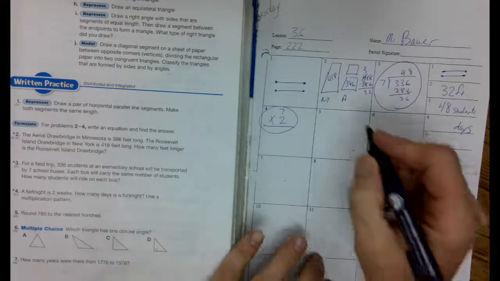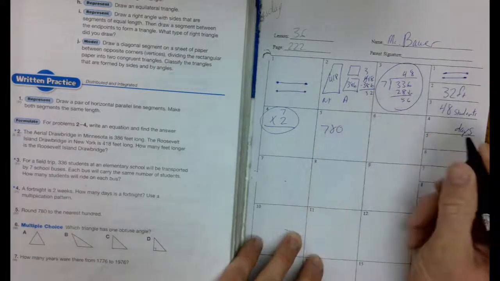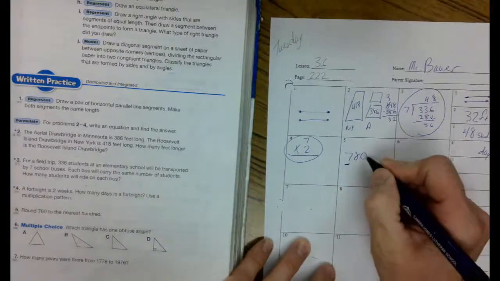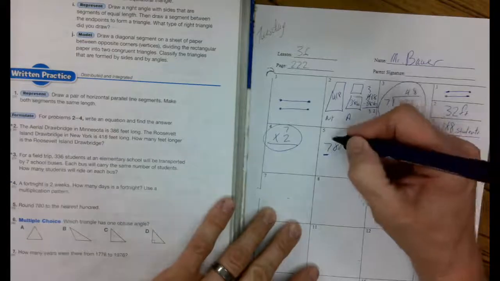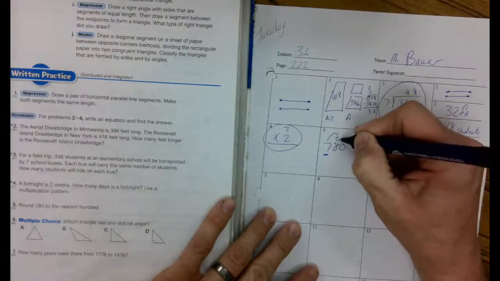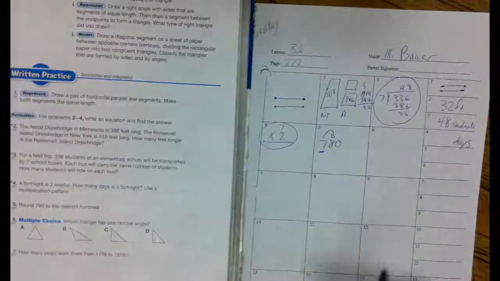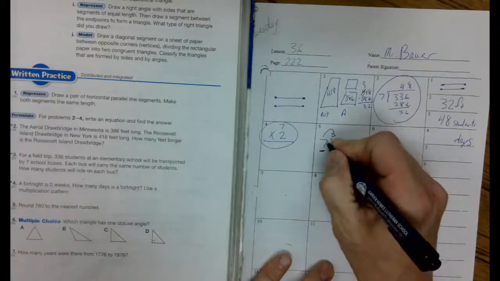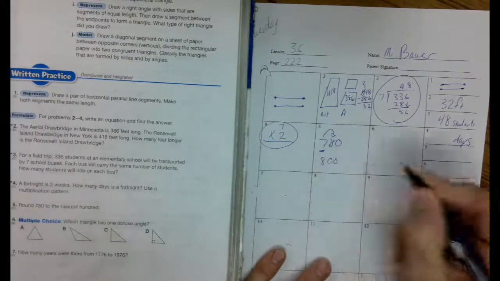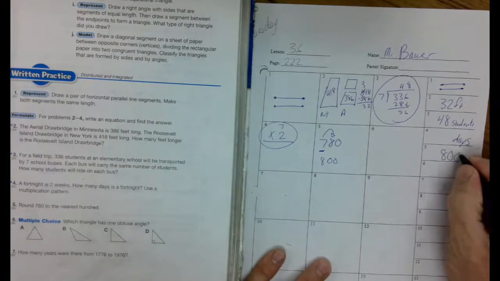All right, number 5. Round 780 to the nearest 100. So you've got to underline the hundreds place. Look back to the tens place. Say your little jingle: 1 through 4, I don't get no more. 5 through 9 go up 1 time. It's an 8, so I'm going up. Mr. 7, we got enough. Raise up to 800.